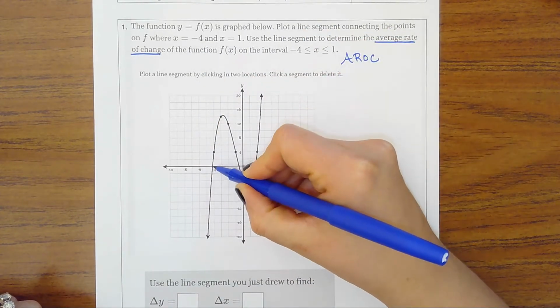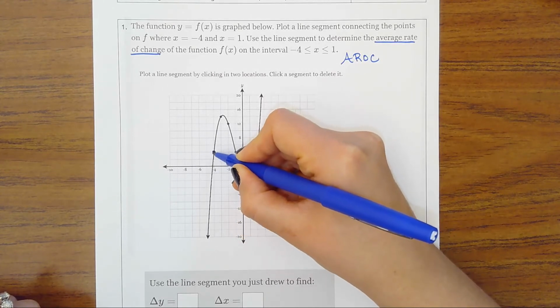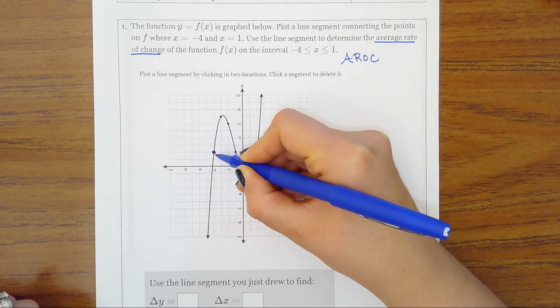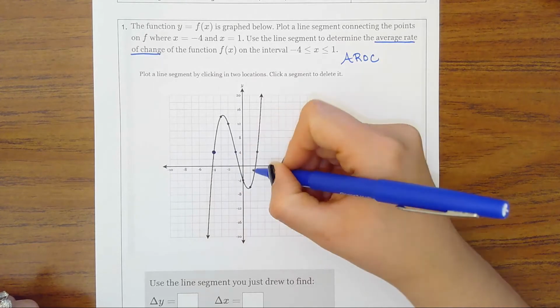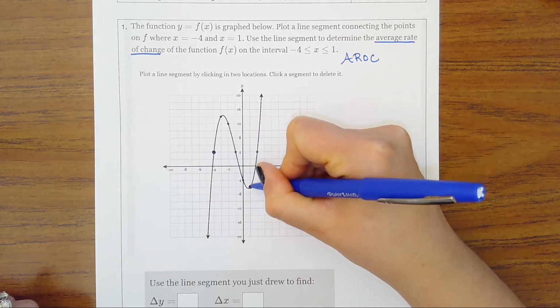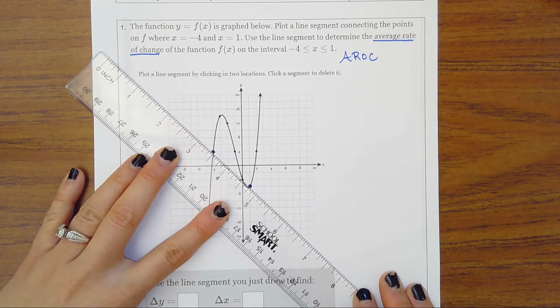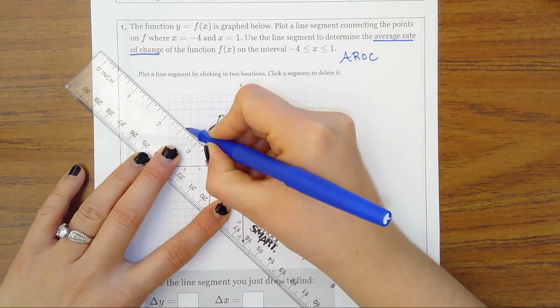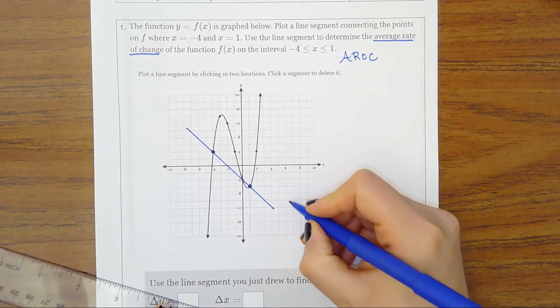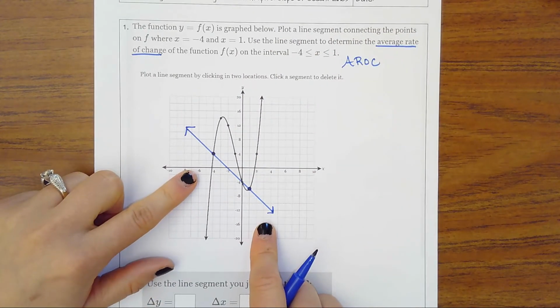They want us to find where x is -4. So we go on our graph, find where x is -4, and then find the point on that vertical line, which would be here. They also want us to do that where x is +1. Find the point on the graph, that would be down here. Then I'm going to make a line to connect them. We are trying to find the slope of that line.